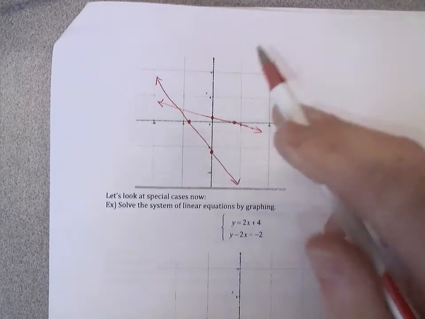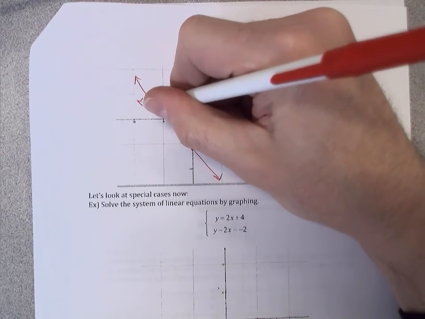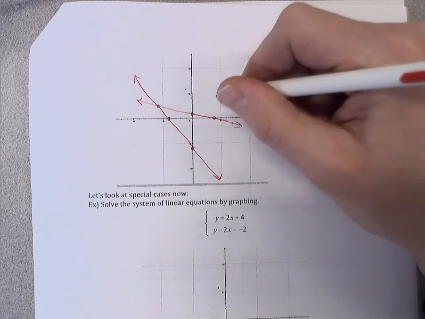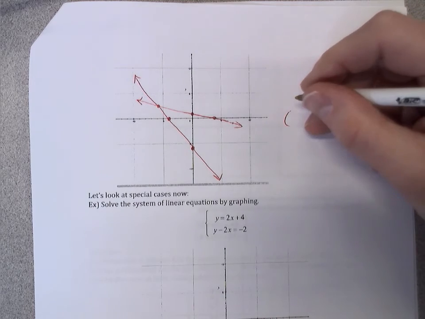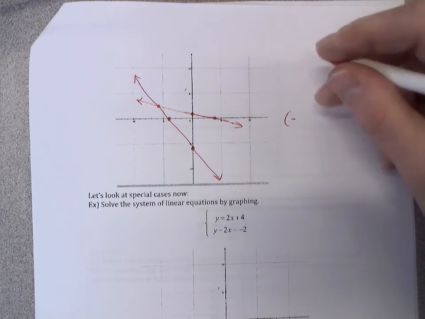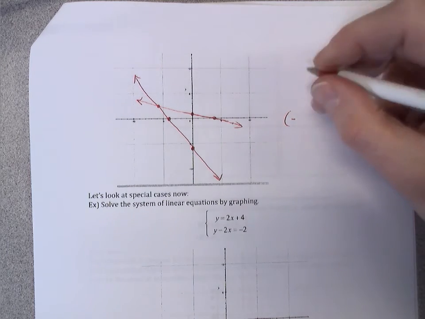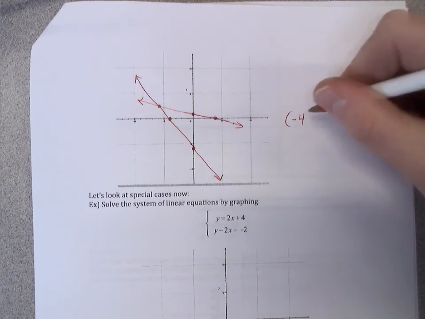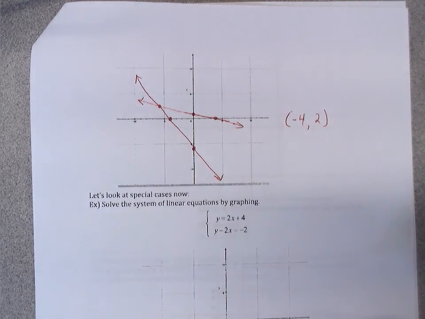And for some, it may help if you actually have a ruler handy to do this. And then we want to know, where is that point? And that point of intersection appears to be at about negative, although my line's a bit off, but it's supposed to be at negative 4 and 2. Okay? And those are our first couple of examples.